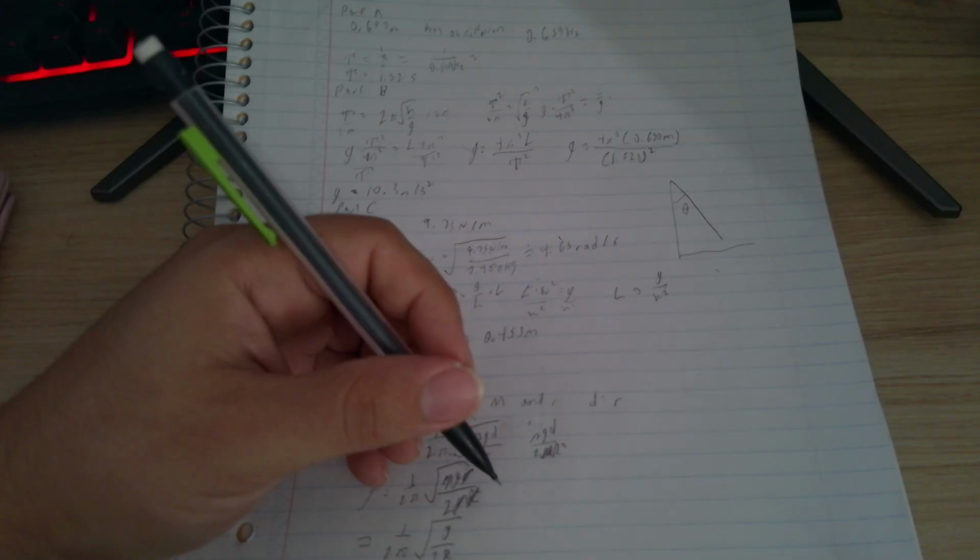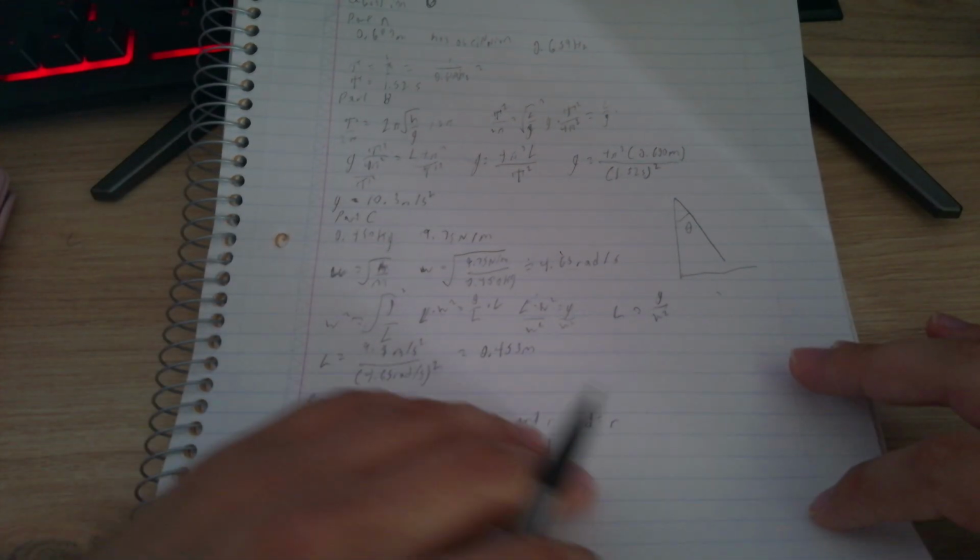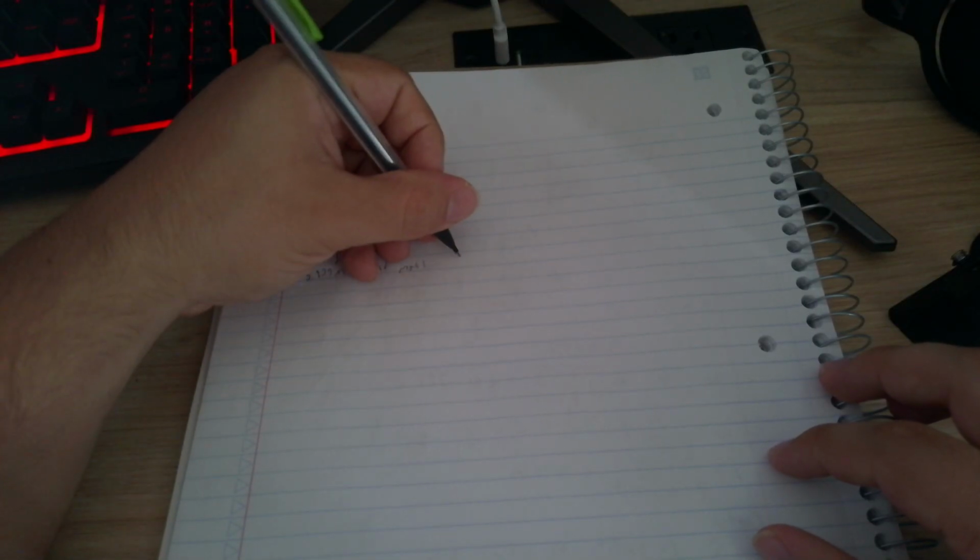Now for part E, it's going to be asking us, let me flip the page here. Part E is asking that a rod has a length 0.900 meters and a mass of 0.500 kilograms.